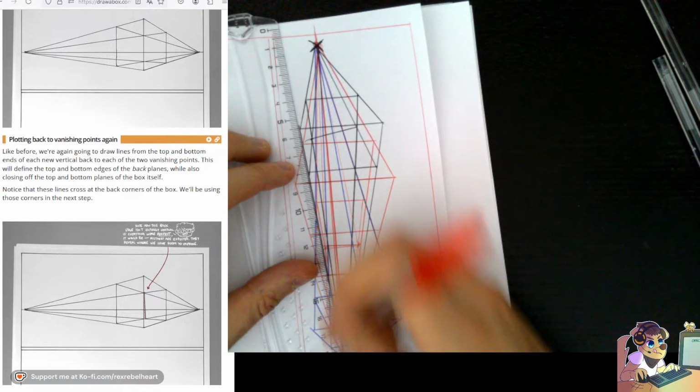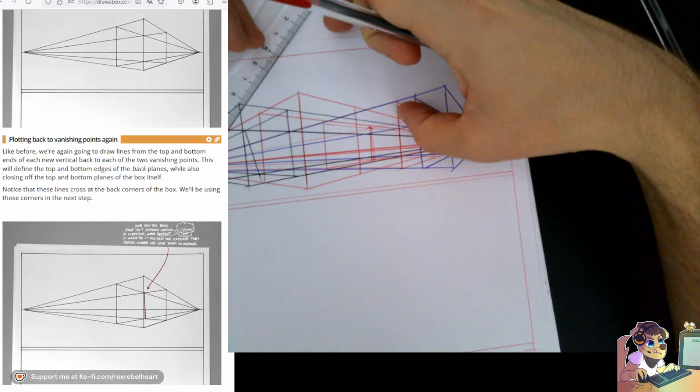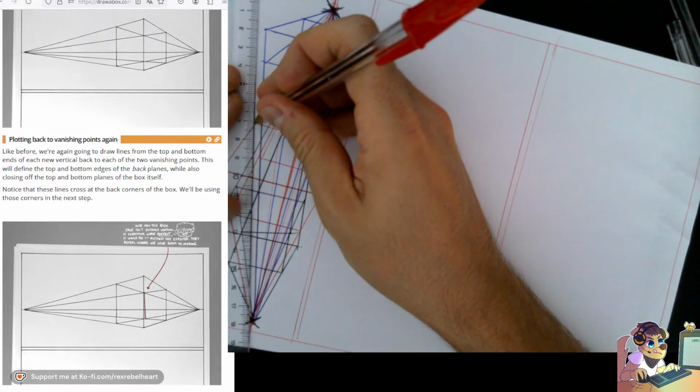Dude, what the hell? Oh my god. That's not ideal. Dude, I'm gonna get lost in these lines.